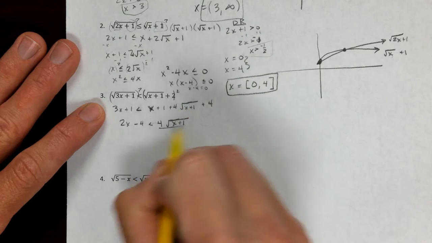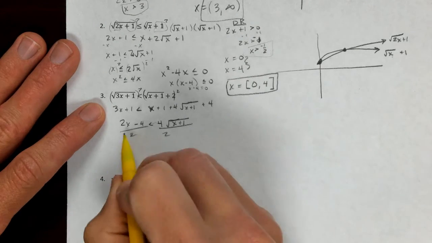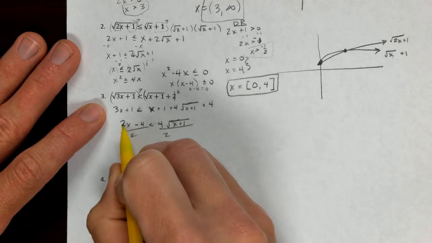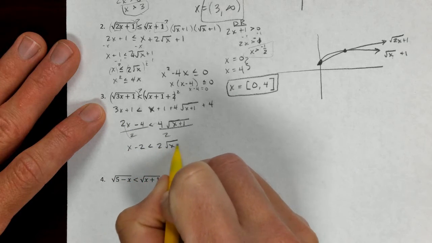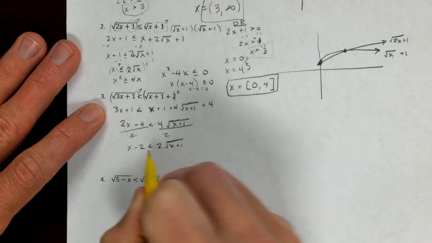Actually, sorry, just divide by 2. Okay, because those are both divisible by 2, so those cancel out. We get x minus 2 is less than 2 square roots of x plus 1. Alright, now let's go ahead and square both sides.